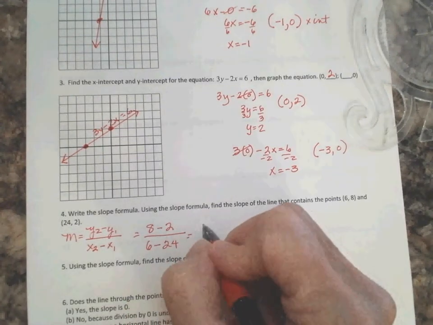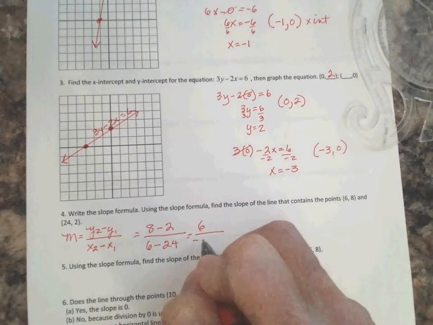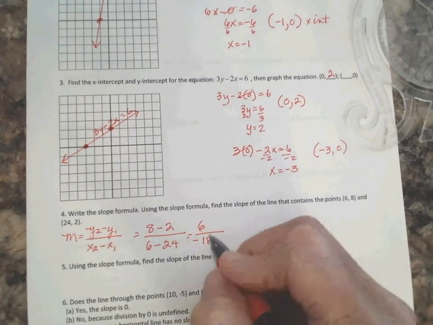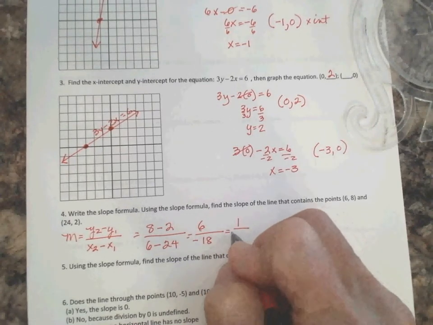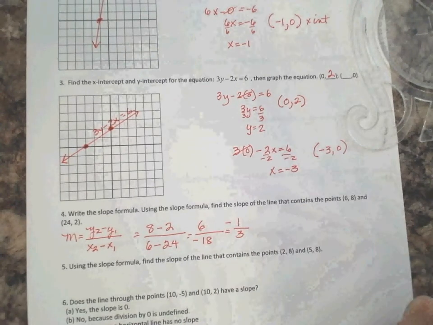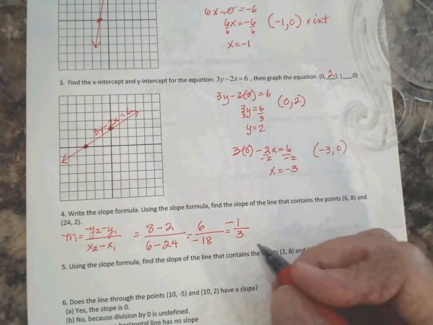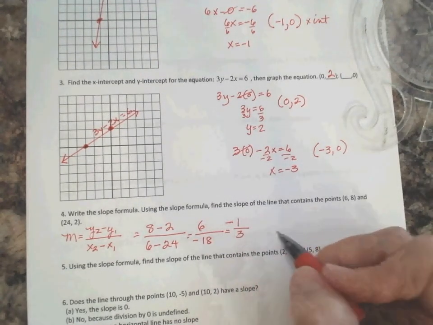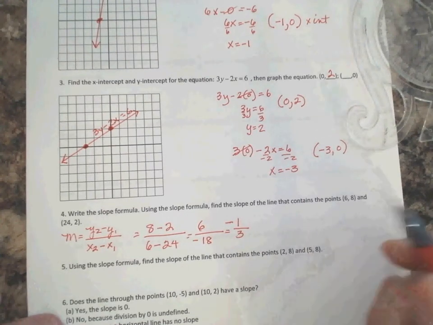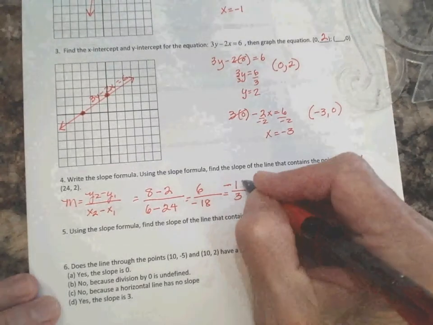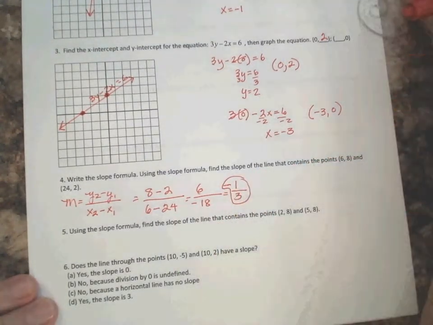Okay, then just do your math. 8 minus 2 would be 6, and a positive 6 and a negative 24 will be negative 18. That reduces, you can divide them both by 6, so this would reduce down to negative 1/3. Your slope value always has to be in fractional form. It would never be put in decimal form when we're trying to find slope. So this would be your answer, and the answer key is attached to the back of this packet of information.